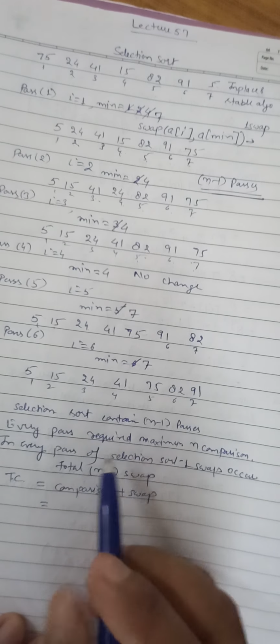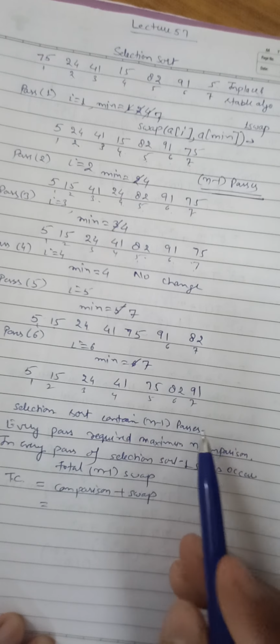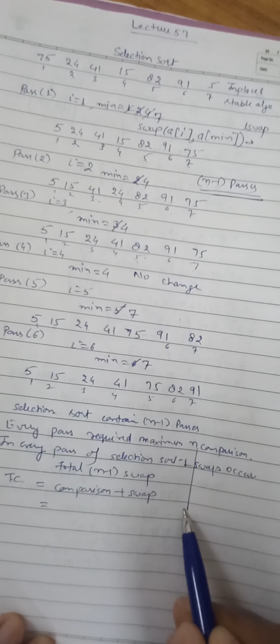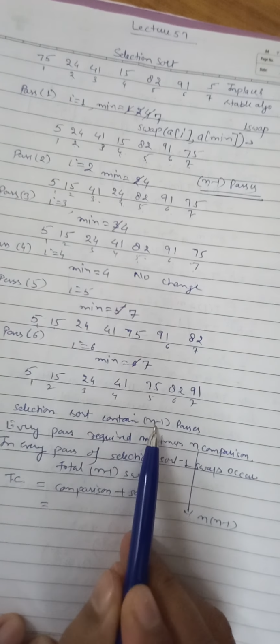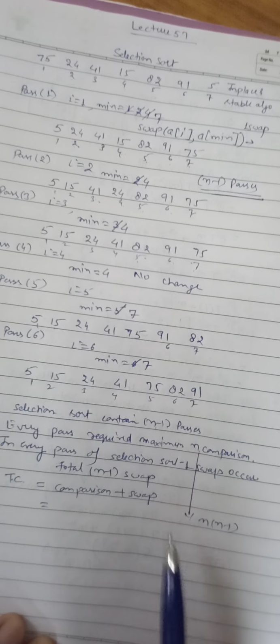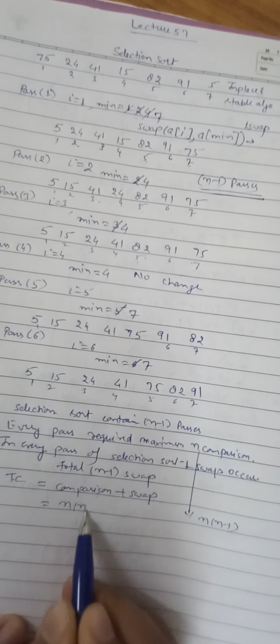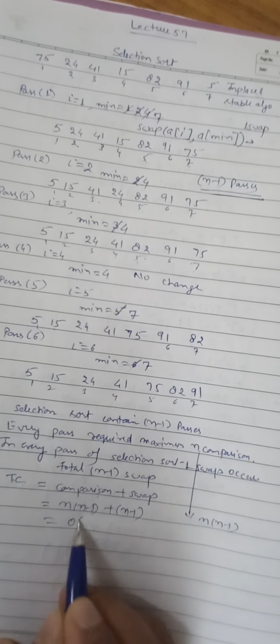As we know, every pass requires a maximum of n comparisons, and a total of n minus 1 passes, so n into n minus 1. So comparisons are n minus 1 and swaps are n minus 1. So we can simply say order of n square.